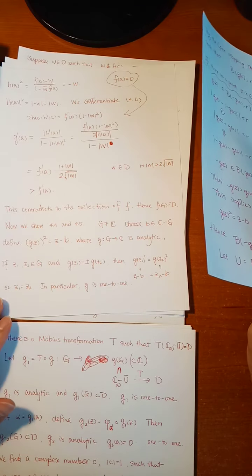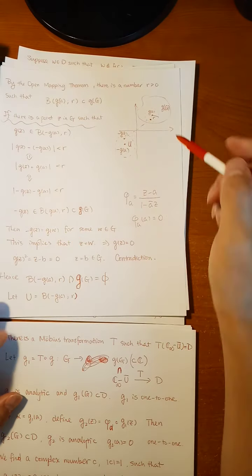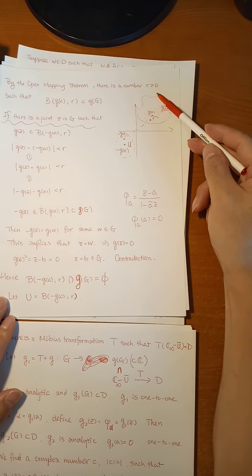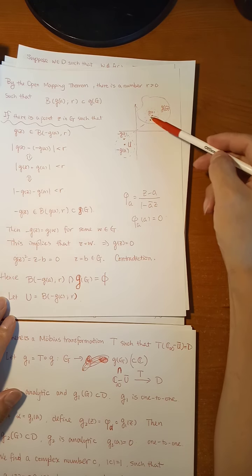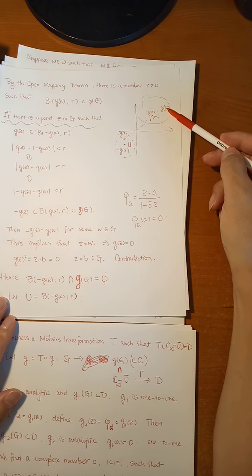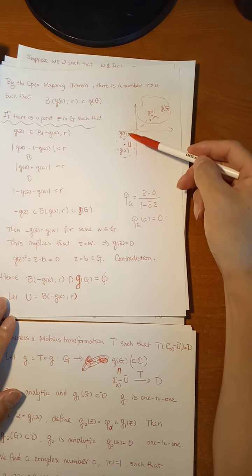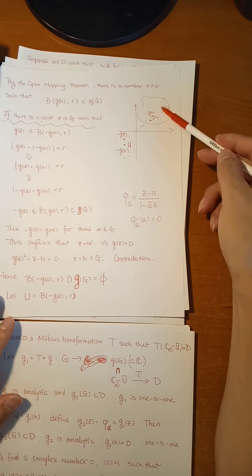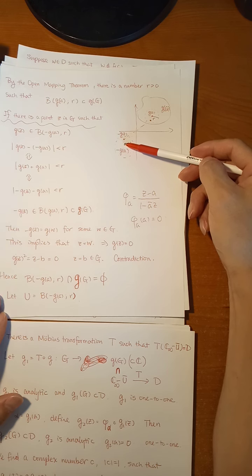And we prove that outside of the image there is an open disk.